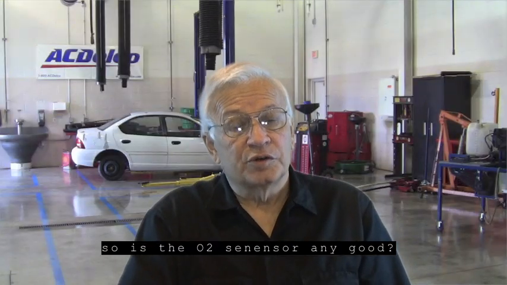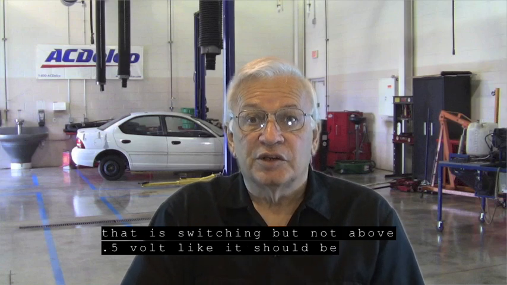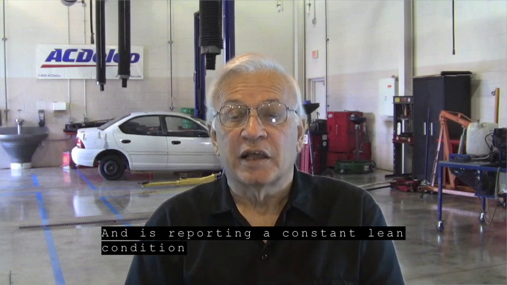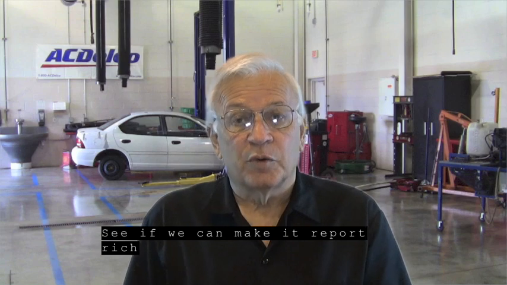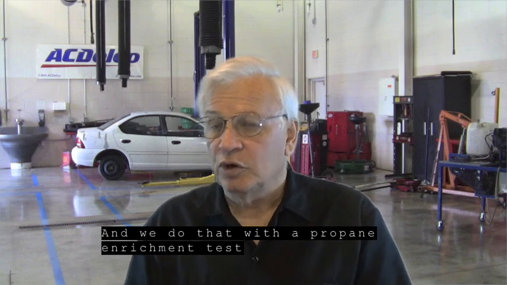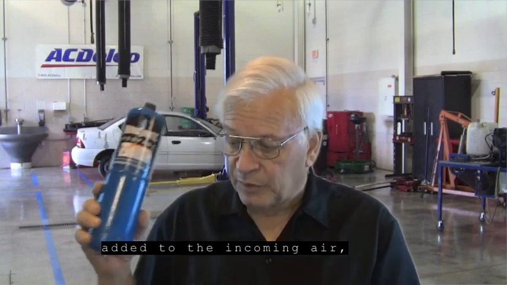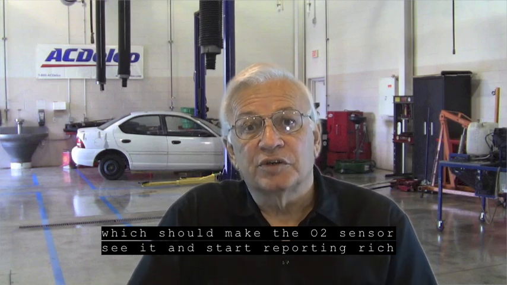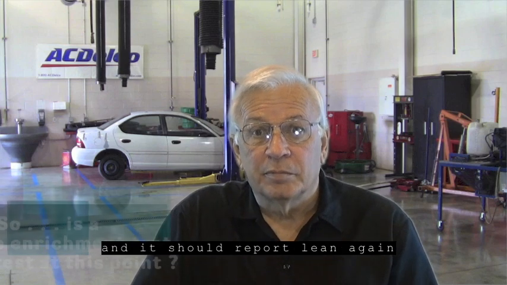So is the O2 sensor any good? Well, one of the ways that we test an O2 sensor that is switching but not above half a volt like it should be, and it's reporting a constant lean condition, is to try and drive it rich, see if we can make it report rich. And we do that with a propane enrichment test, where we take propane, which is a fuel, add it to the incoming air, which should make the O2 sensor see it and start reporting rich. And then we take the propane away and it should report lean again.